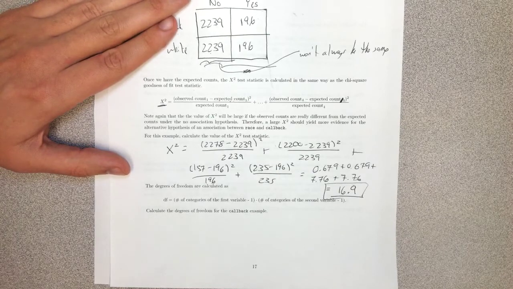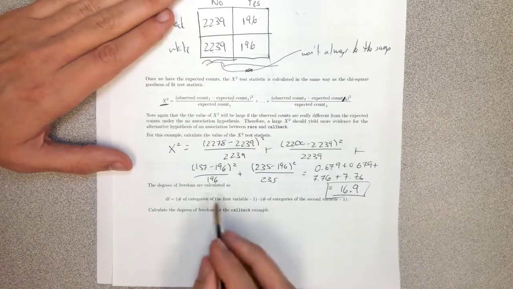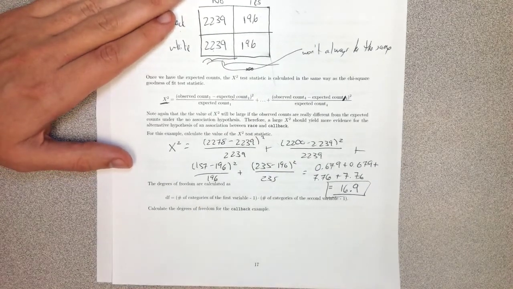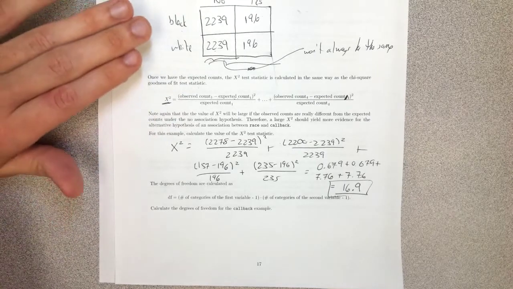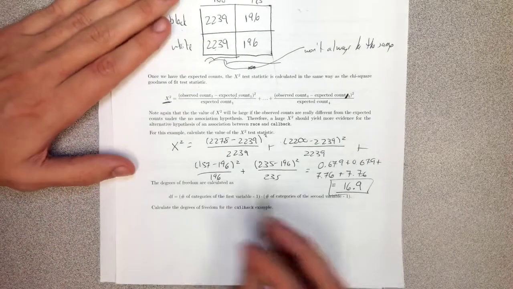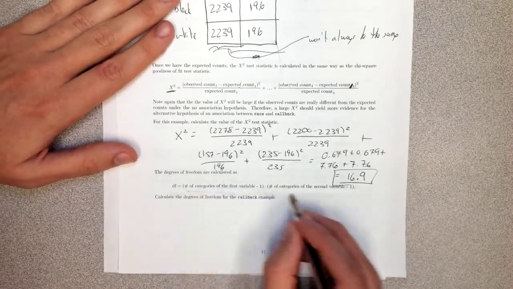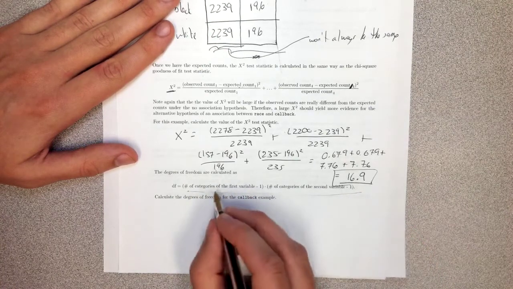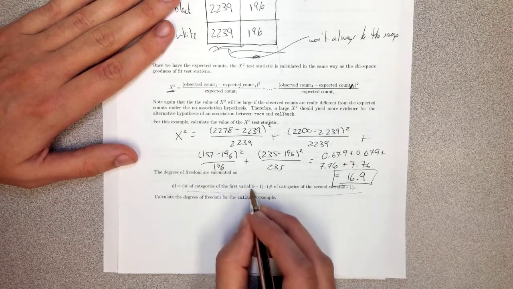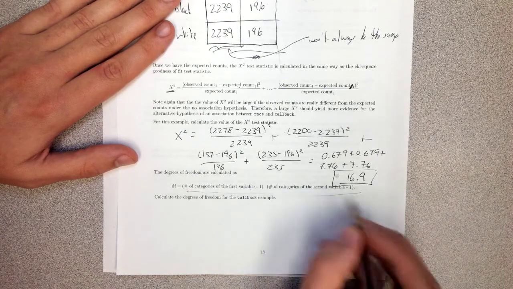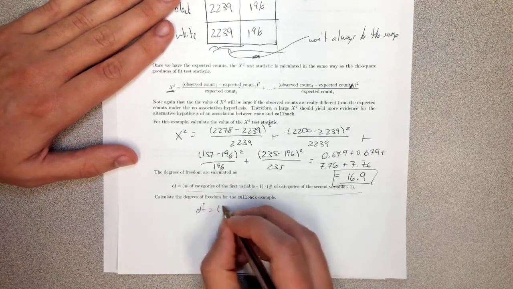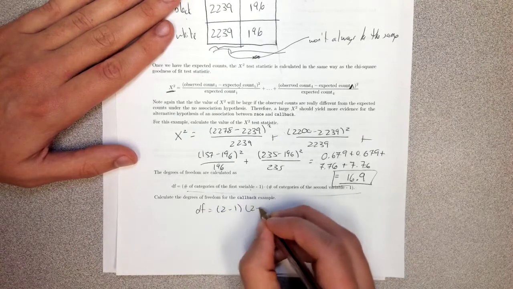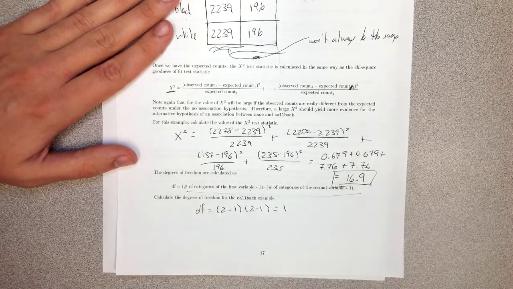Just like what we did before with the goodness of fit, the shape of this chi-square distribution, assuming that the null hypothesis is true, is going to depend on the degrees of freedom. The degrees of freedom for a chi-square test of association is just the number of categories of the first variable minus 1 times the number of categories of the second variable minus 1. For this example, the degrees of freedom are just 1.